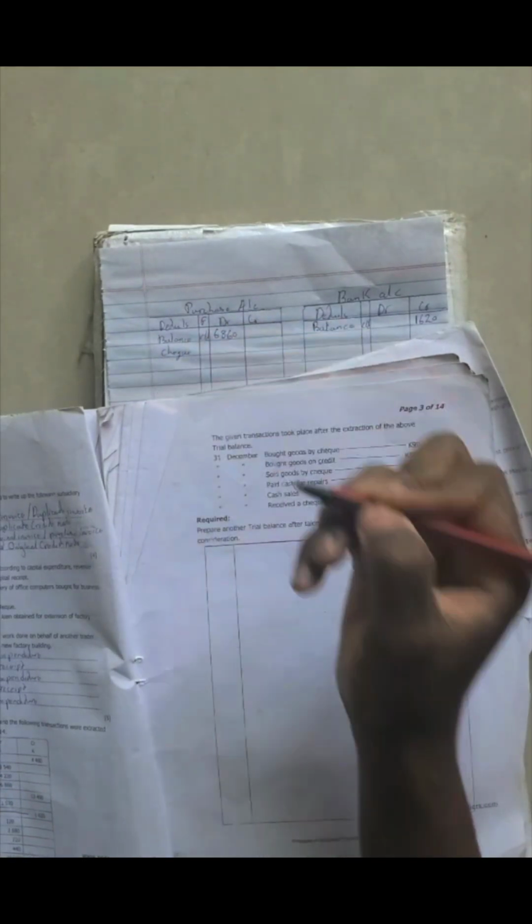What was it saying? It's saying that this person has bought goods by check, which are 90 kwacha. So in the purchases account, you write check, or if you want you can write bank, but I'll go with check. And then in the bank account you write purchases.